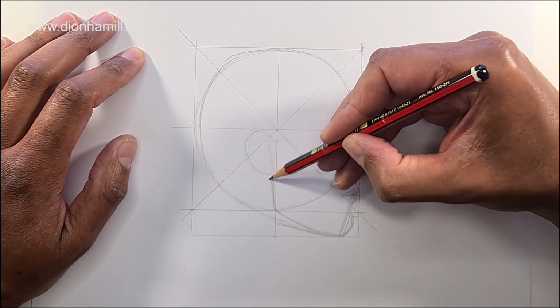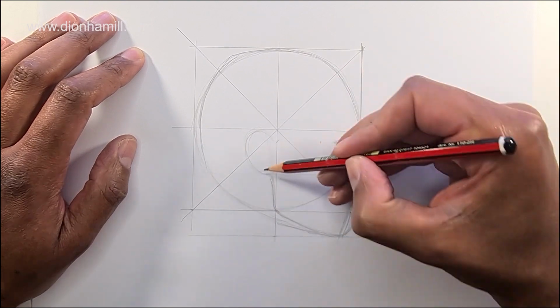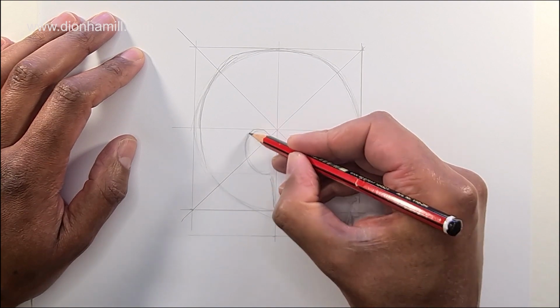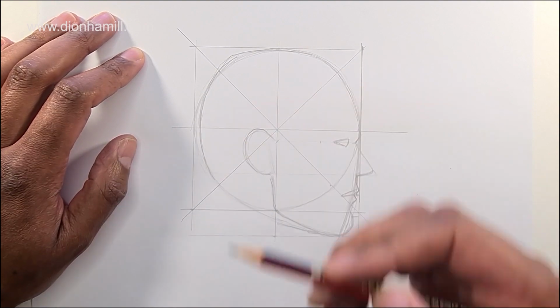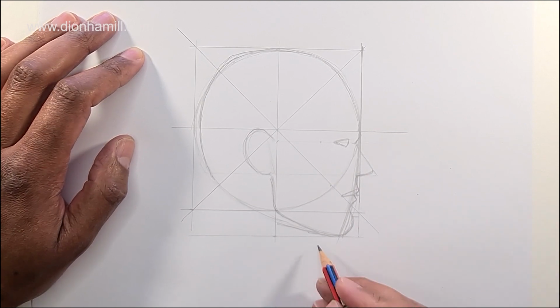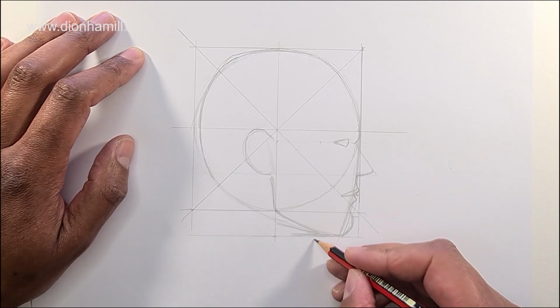So from here, much of the head structure is in place to start defining features. I'll add in the neckline, and I can put in the eyebrows, nostrils and folds and shapes within the ear. Finally, I'll darken my lines that I'm happy with so you can see the final result.